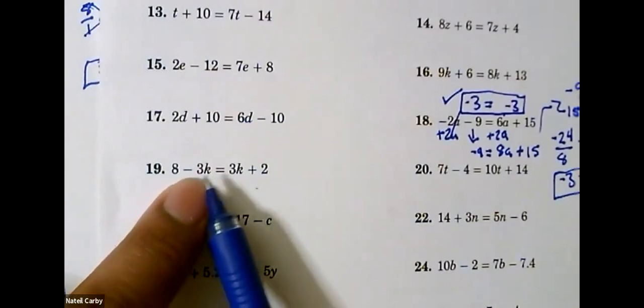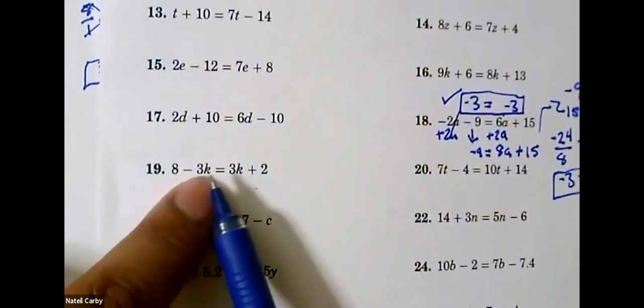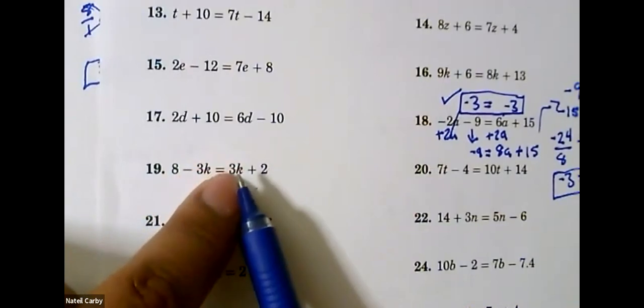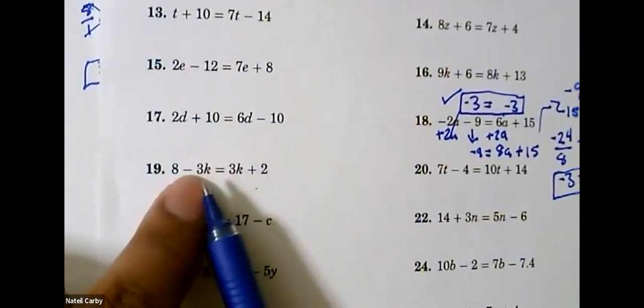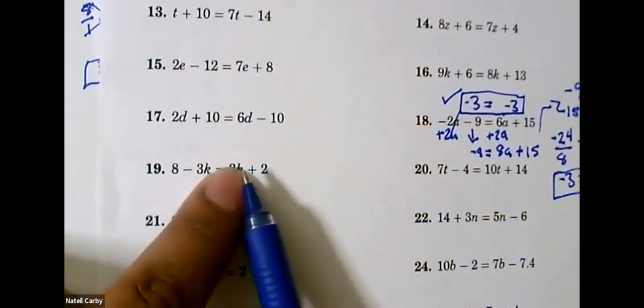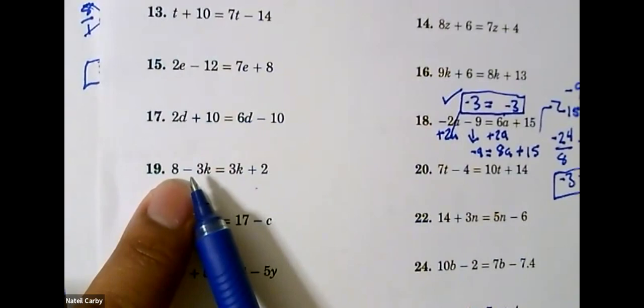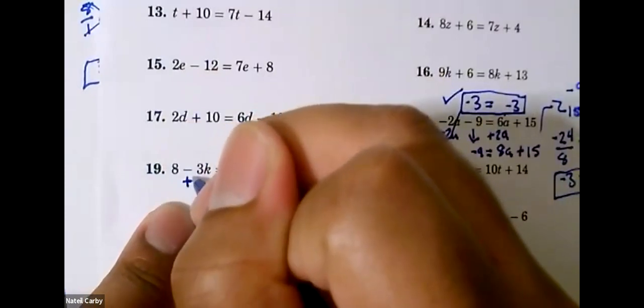We got a negative 3k and a positive 3k, right? So move the negative 3k because it's smaller. Move the smaller coefficient to the big boy side, right? You want to move him with the big dogs. So we're gonna add 3k because that's the opposite of the minus 3k here.